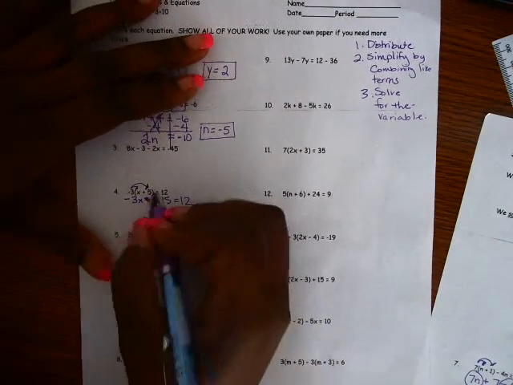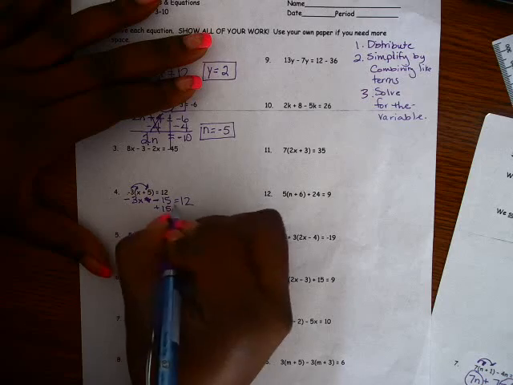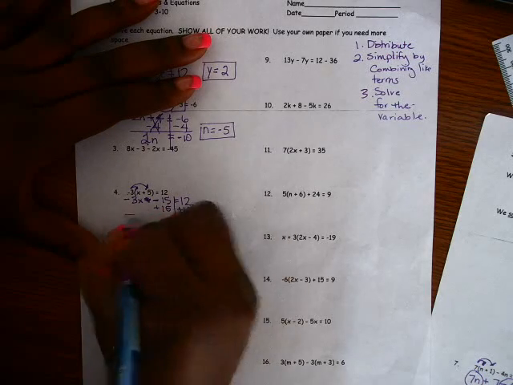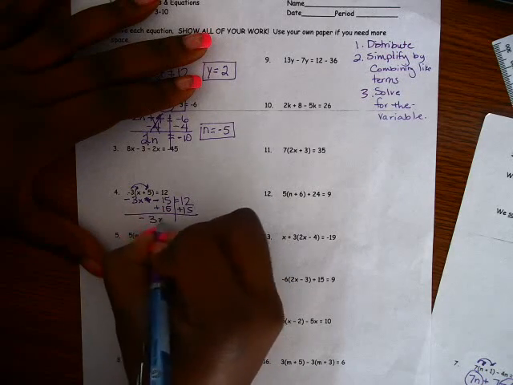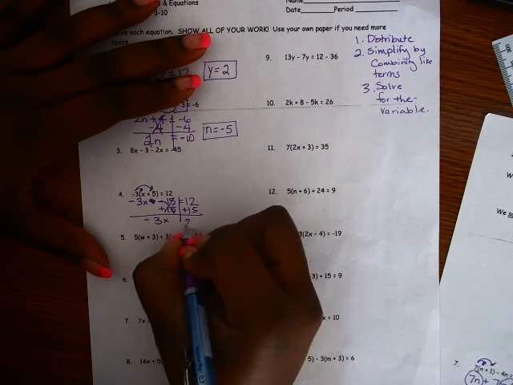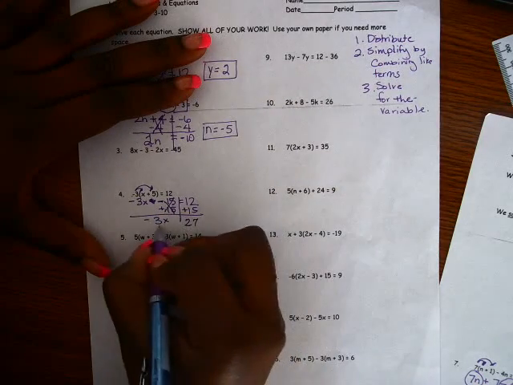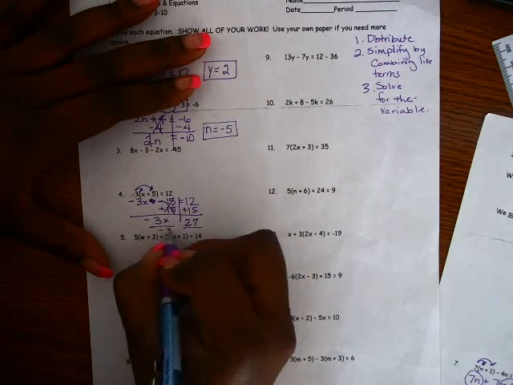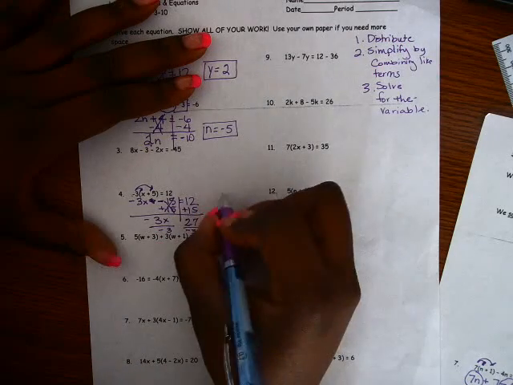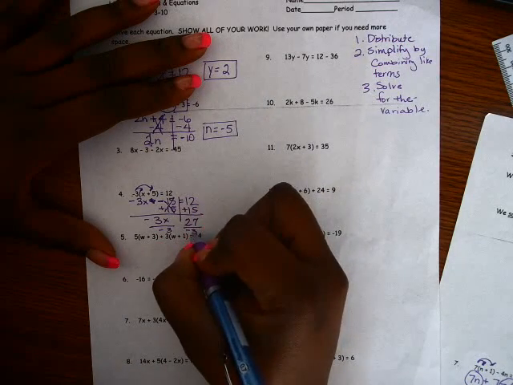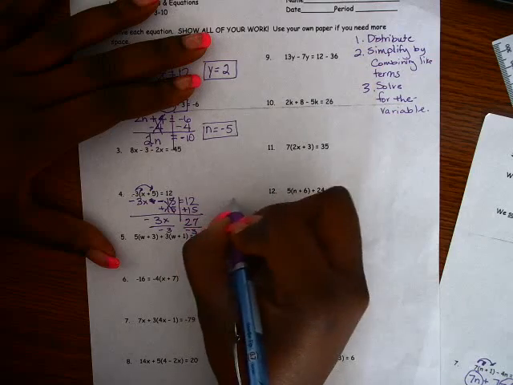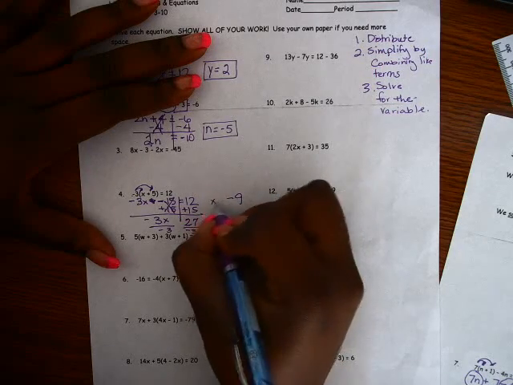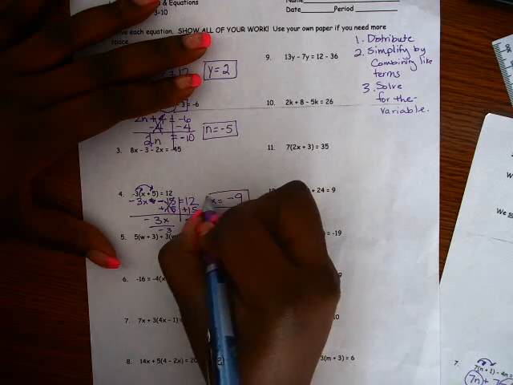So now I want to get the x by itself. What I do on one side, I do to the other. I'm left with negative 3x and 27, and then negative 3 divided by negative, or positive 27, a negative divided by positive is a negative, so the answer is negative 9.